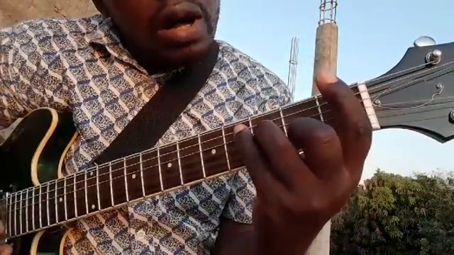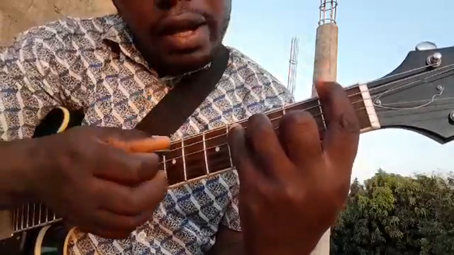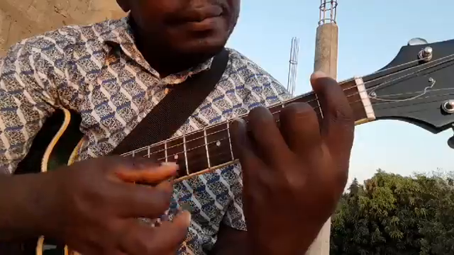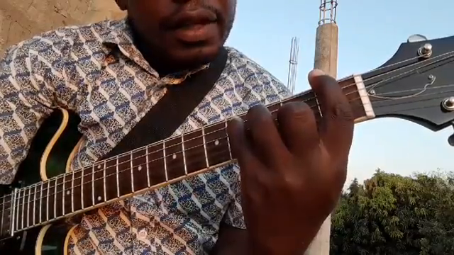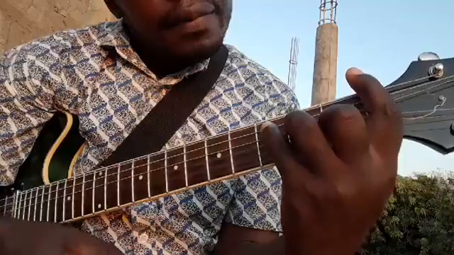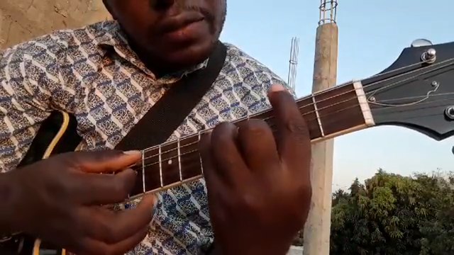So if we play C sharp major, then we go chromatically one fret higher, then we move this finger, and that will be which chord? If this is C, C sharp, and you go to D.